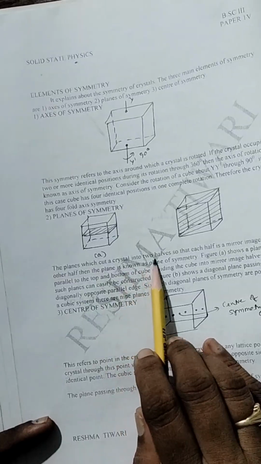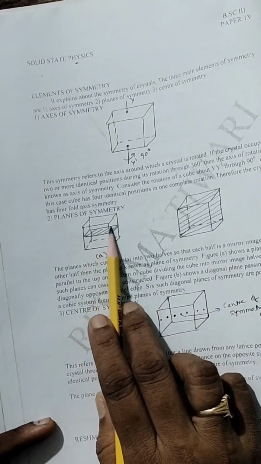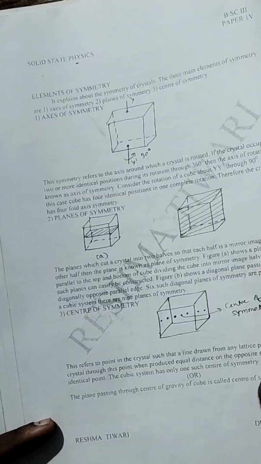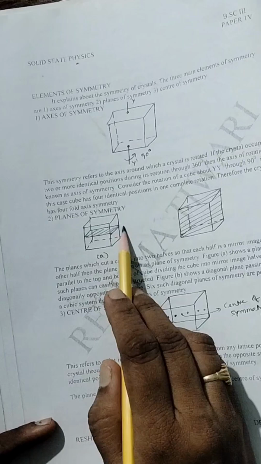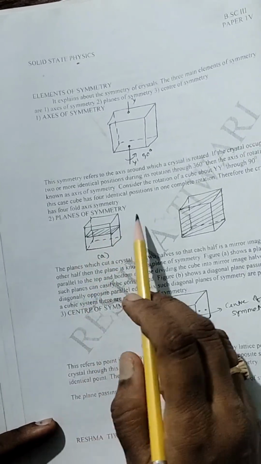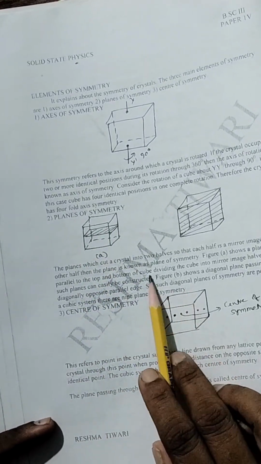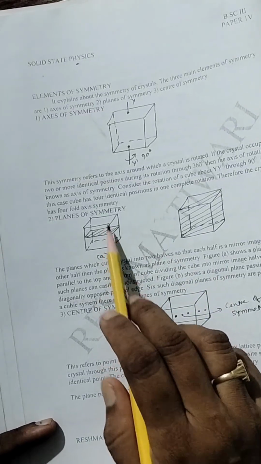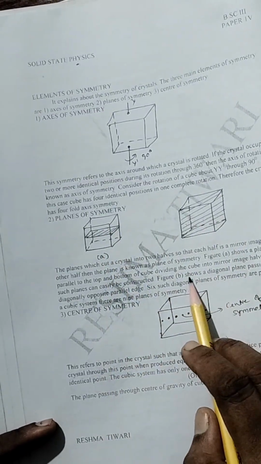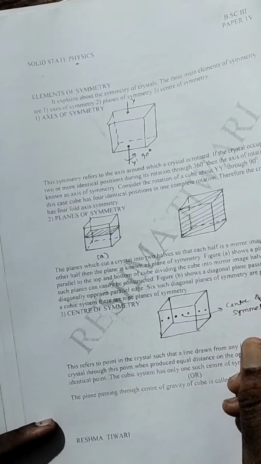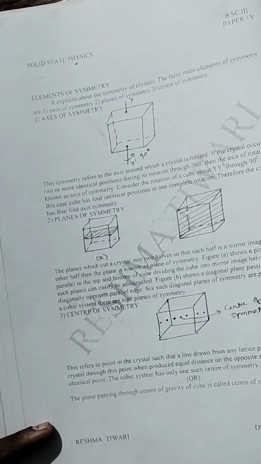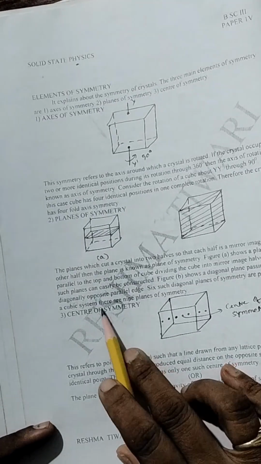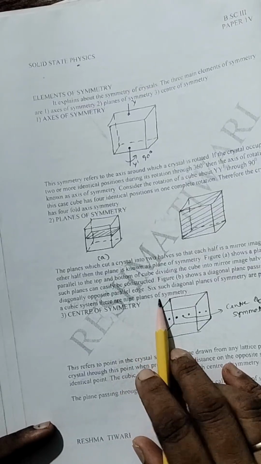Now next, plane of symmetry. Now see, the planes which cut the crystal into two halves. Either it may be a diagonal cut. Okay. Now figure A shows the parallel cut, parallel to top and bottom. Here we cut the plane, the shaded part, parallel to top and bottom, and now dividing into two mirror image halves. Now diagram B shows diagonal cut. 6 such diagonal planes are possible. So for the cubic system there are 9 planes of symmetry.